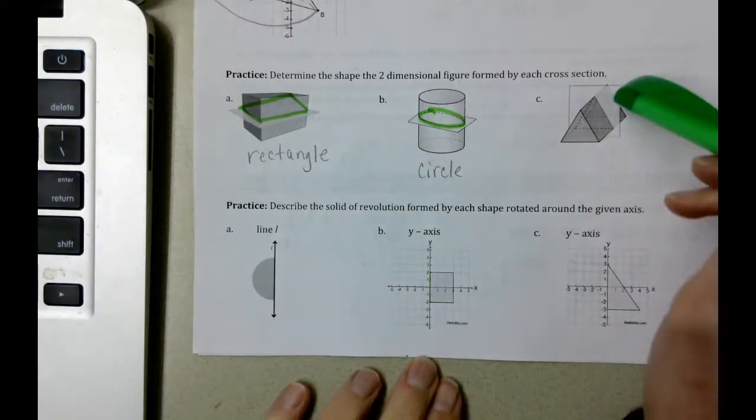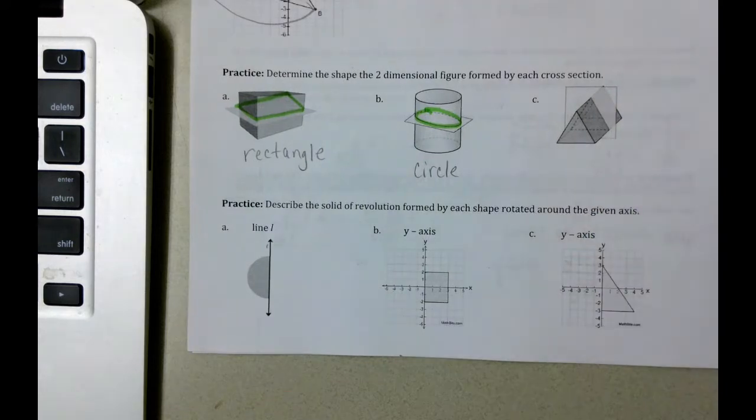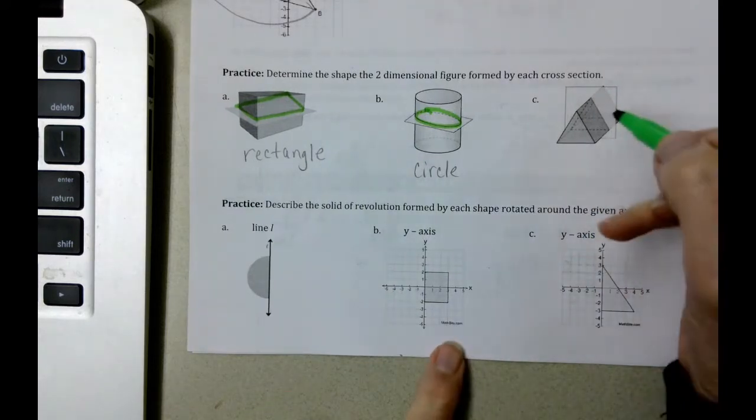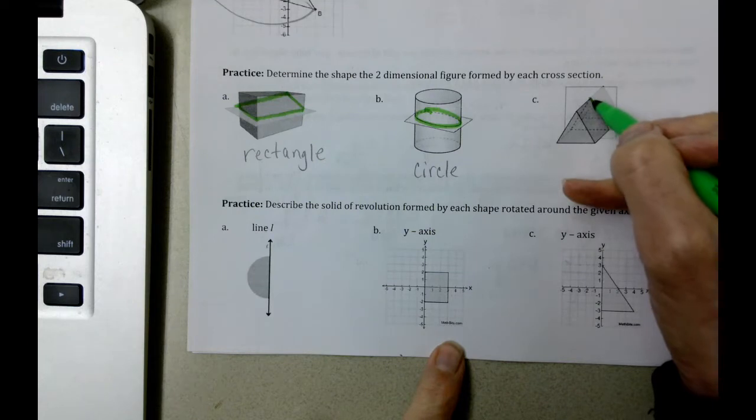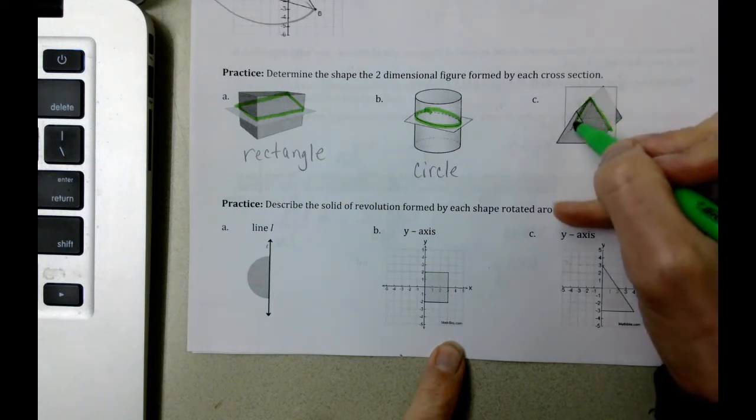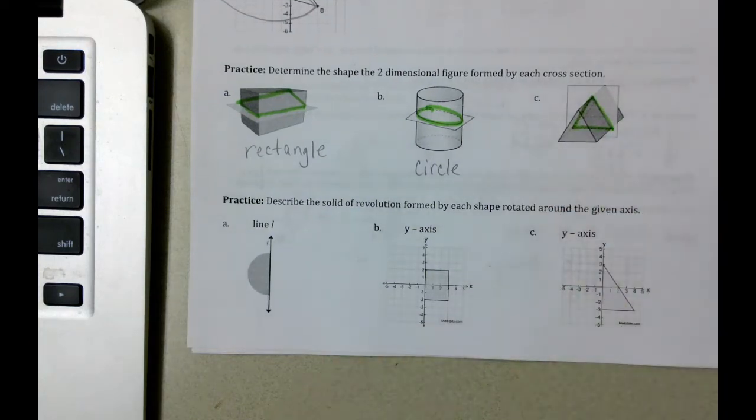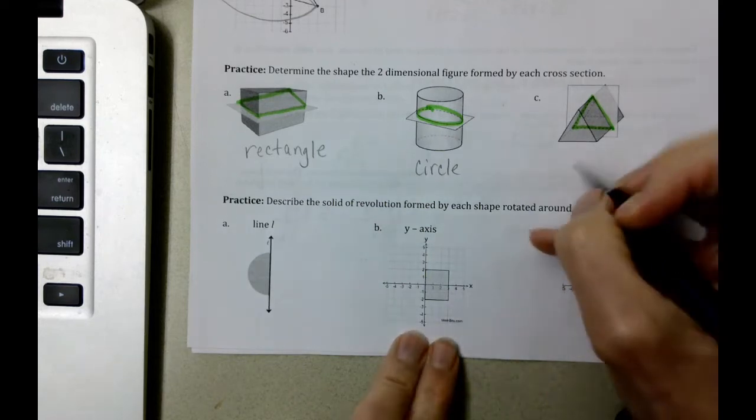and again our plane is cutting a triangular prism, and you can see the cross section, which is a triangle.